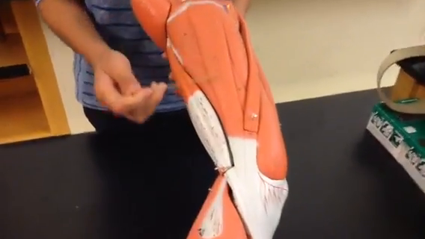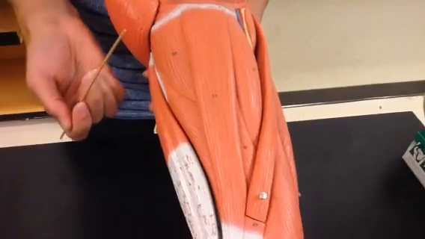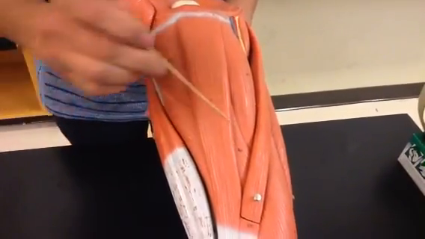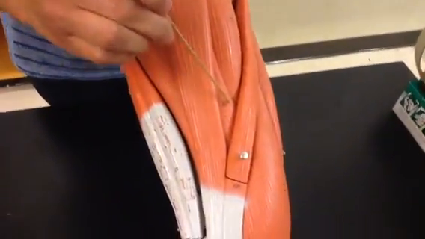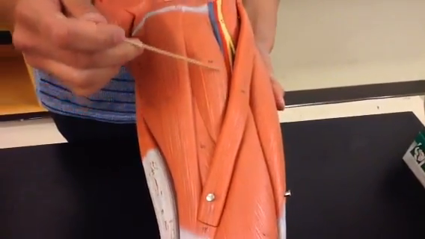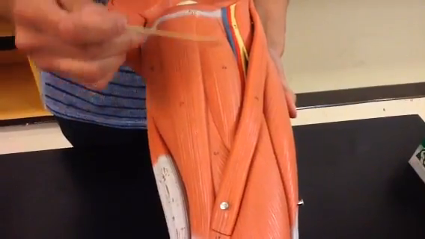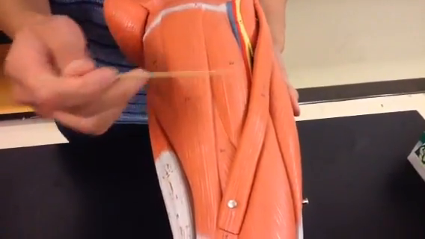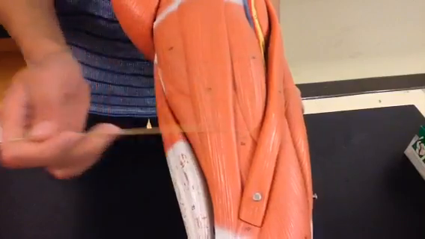So the one that's most prominent and superficial, this is your gracilis. Okay. Your adductor magnus is a very broad muscle. Here you can see adductor magnus, and here you can see adductor magnus. Here, this long one is called your adductor longus muscle. So all of these are your adductors.